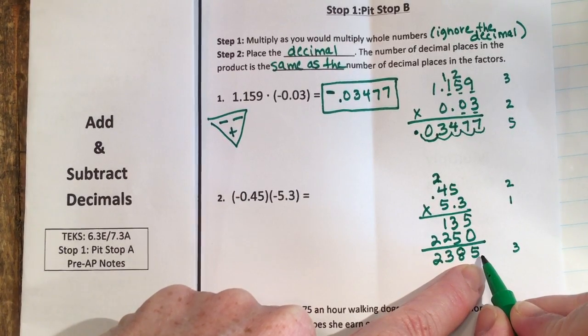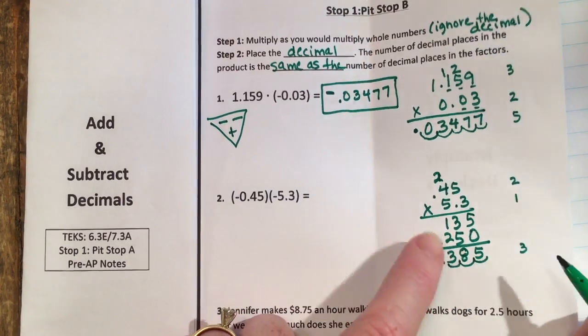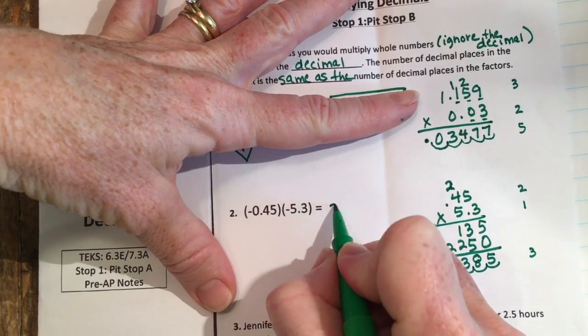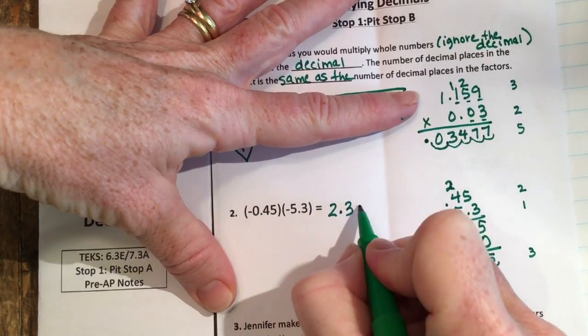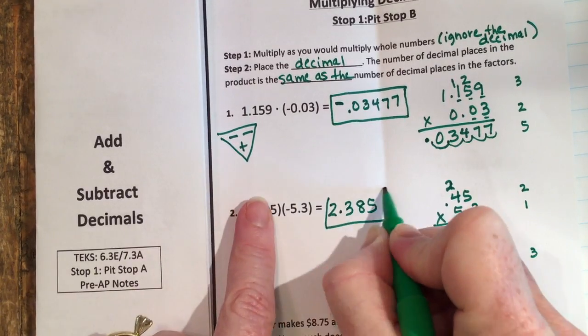So again, you're starting from the back and you're counting forward 3 places. 1, 2, 3. So that puts my decimal between the 2 and the 3. So my final answer is 2.385. And it's positive because a negative times a negative is positive.